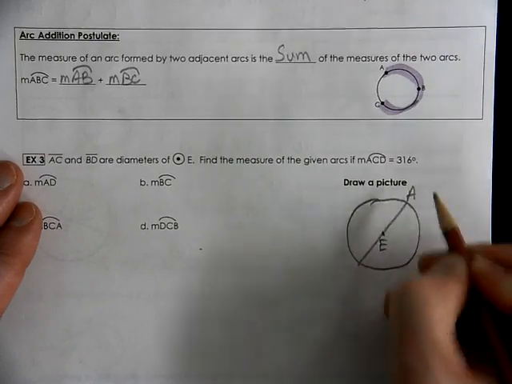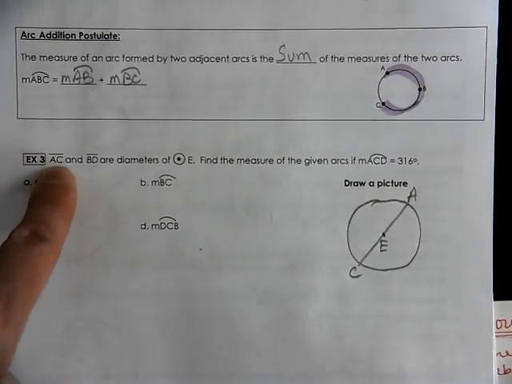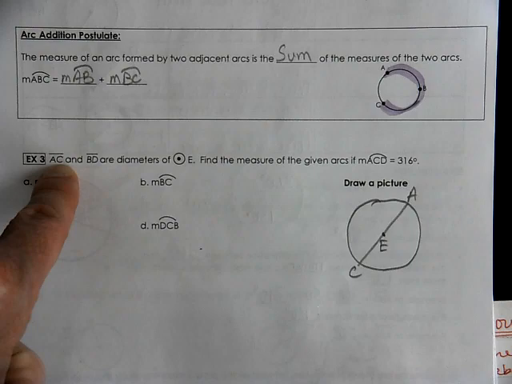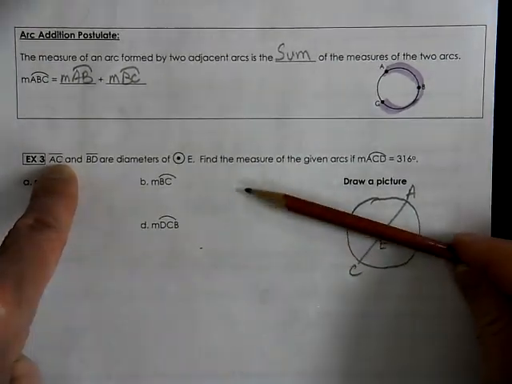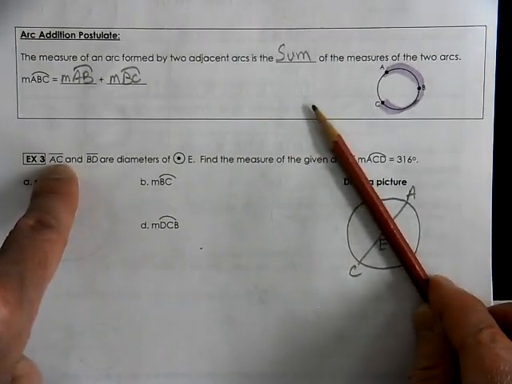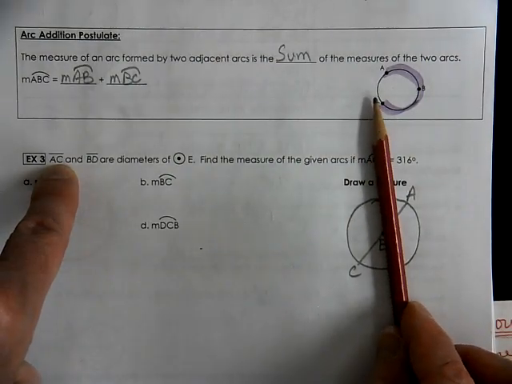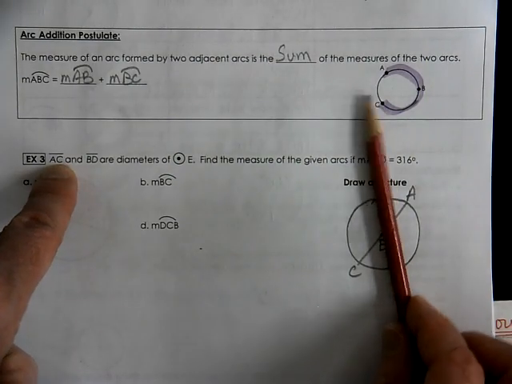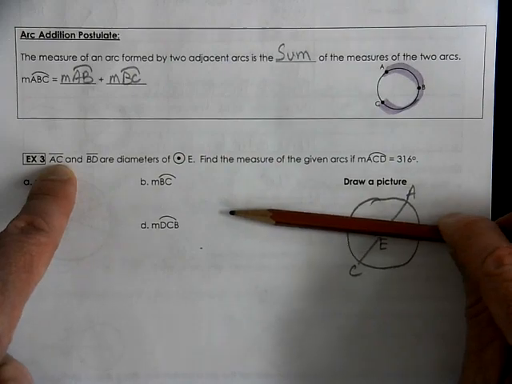We'll call that AC, because that's one of the diameters. Now I could put the other diameter in here really anywhere we wanted to. In terms of the diameter, we don't know where it lies.